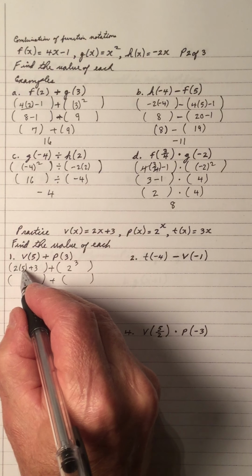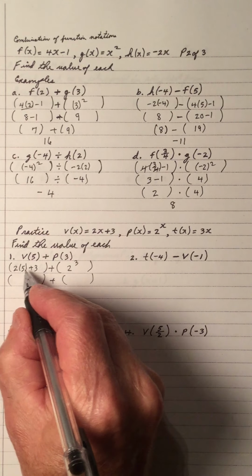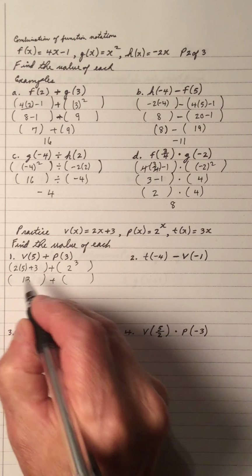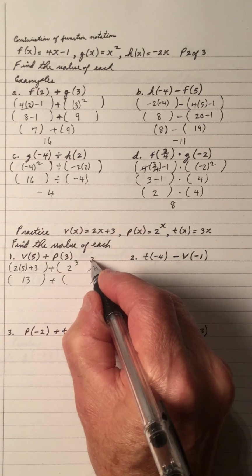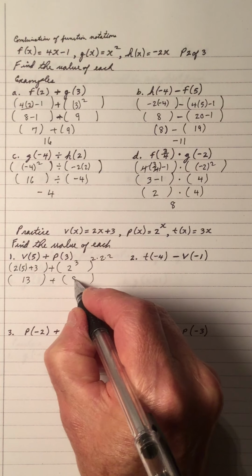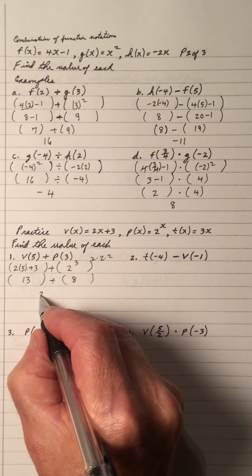So 2 times 5 is 10. And then 10 plus 3, let's speed this up, is 13. 2 cubed, 2 times 2 times 2, is 8. And 13 plus 8 is 21.